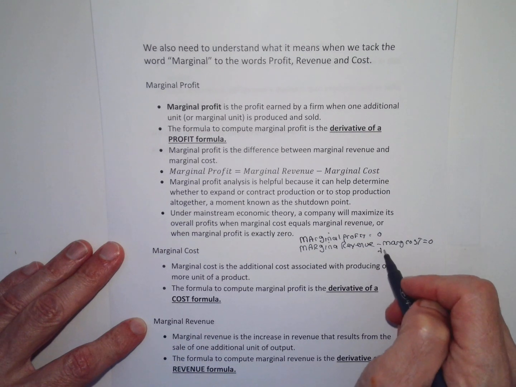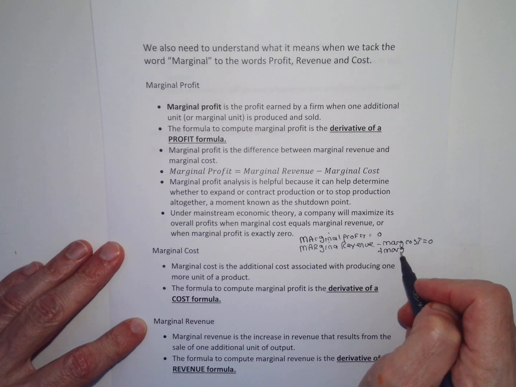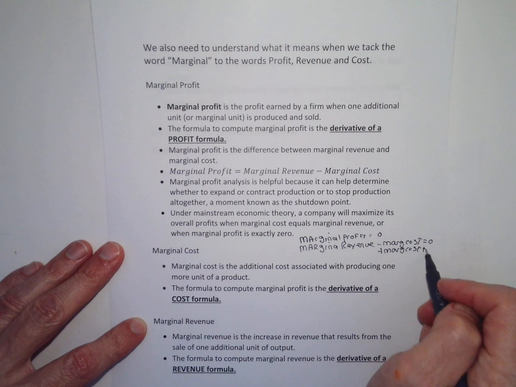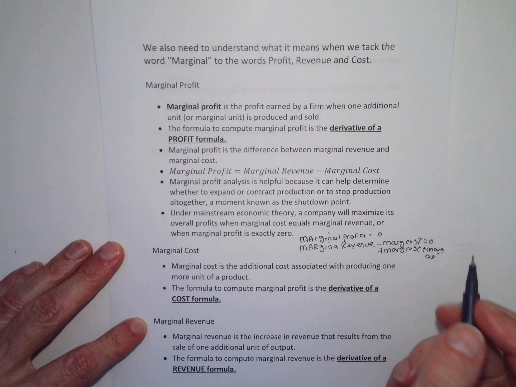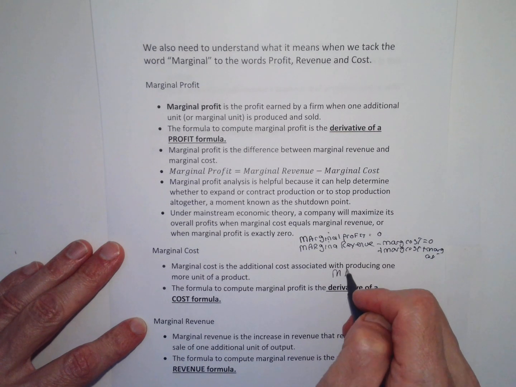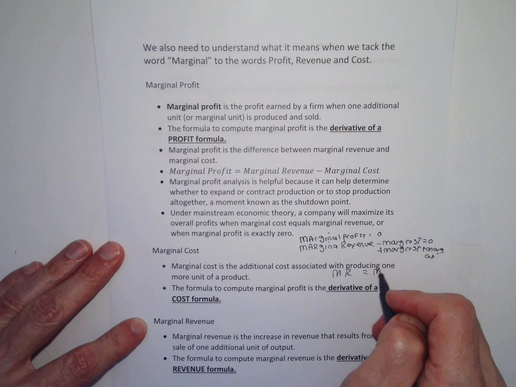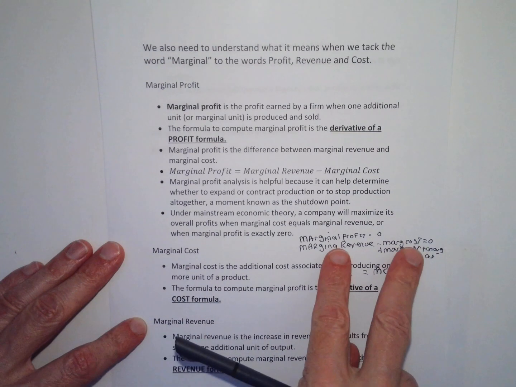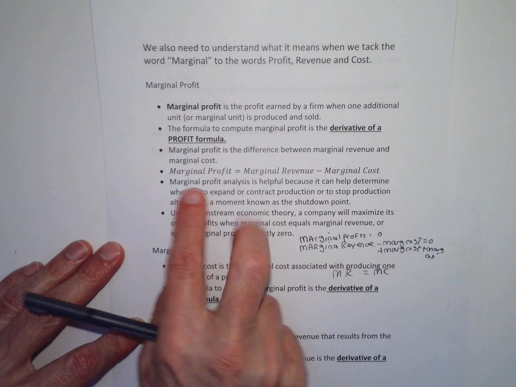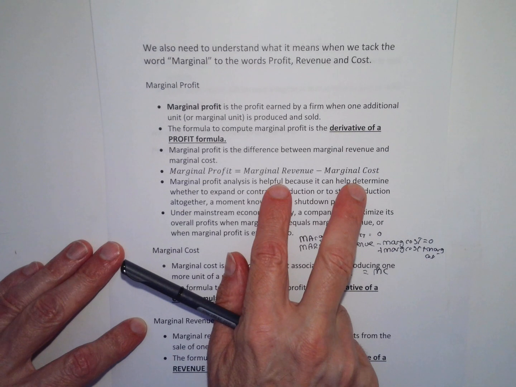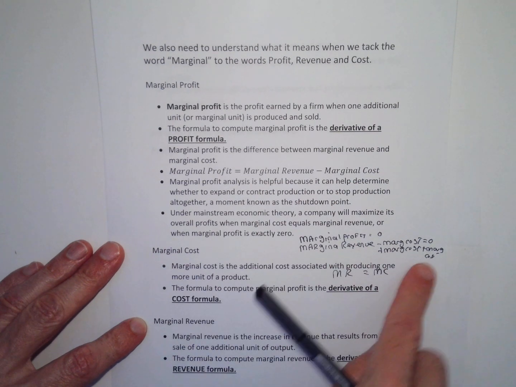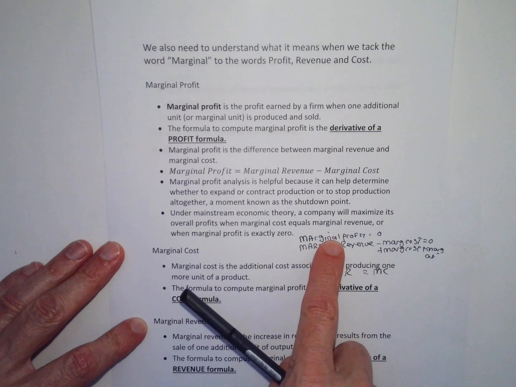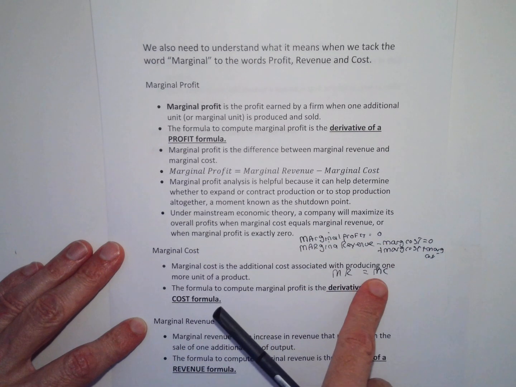And if I add marginal cost to both sides of the equation, you get marginal revenue, I'm just going to write MR, equals marginal cost. So if you take this equation and solve it for marginal revenue by adding marginal cost to both sides, you get marginal profit as 0 when marginal revenue equals marginal cost.